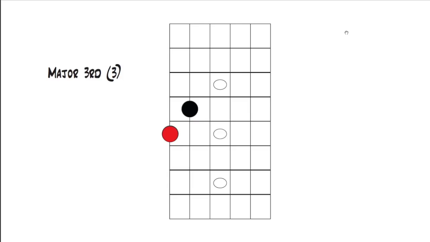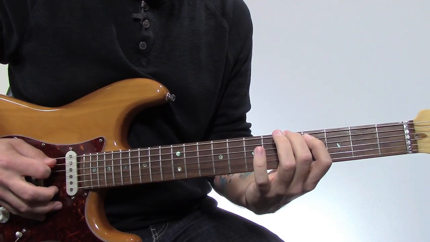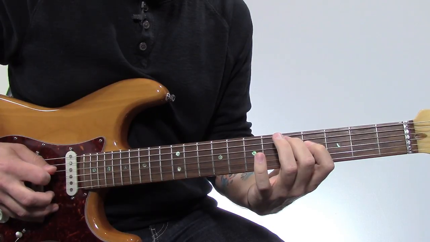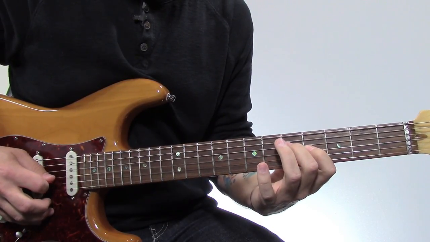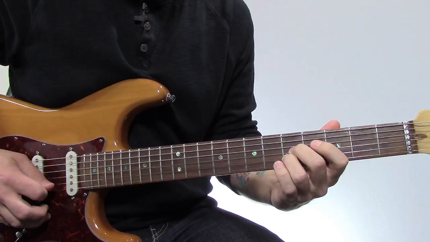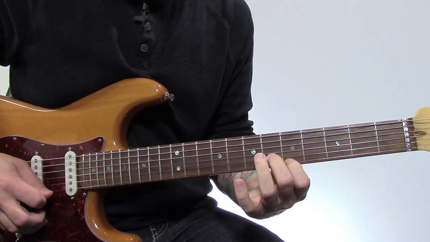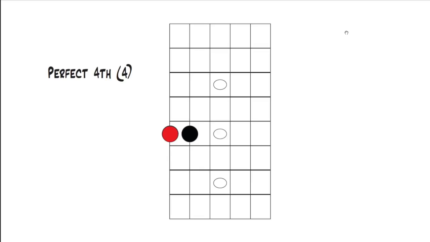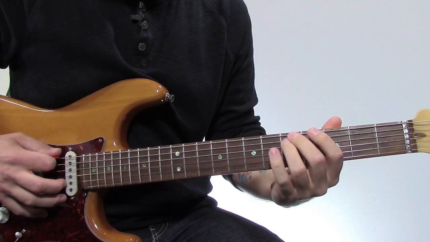Same thing with major third. You're starting with this shape, going down until you hit the second string, then that one note moves up, and then it moves up again, so you end up with the same shape. Perfect fourth, same thing. The note moves up when it hits the second string. Then the next note moves up when it hits the second string. End up with the same shape you started with.